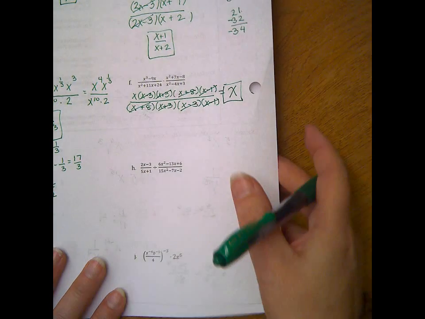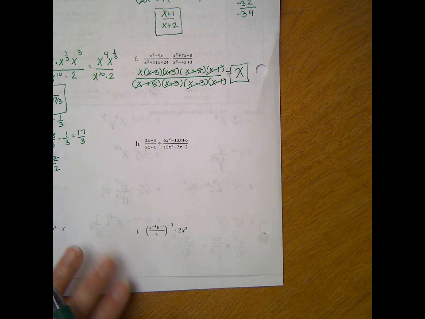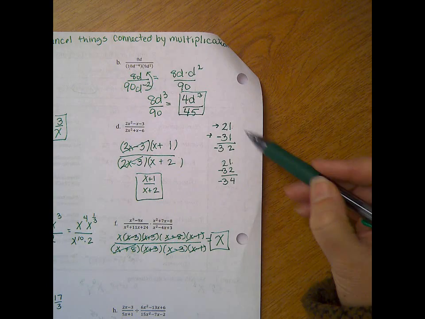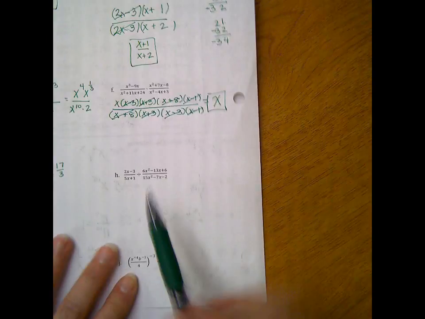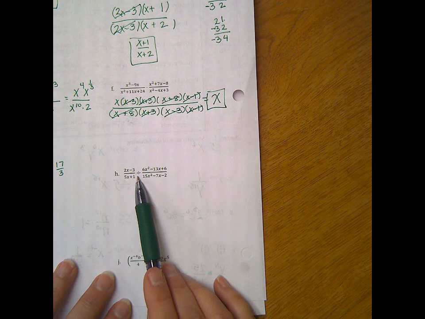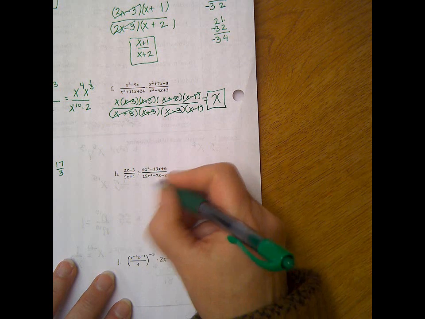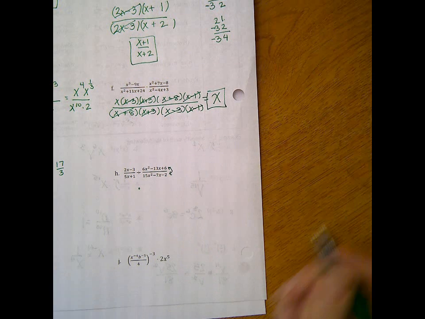H is another factoring problem. Be careful. There are coefficients in front of the x squared term, so you're going to have to do either your cross multiplying trick or slide and divide if you prefer that, which isn't my favorite, but okay, anyway. But make sure, since this is division, you're going to have to change to multiplication and flip this. Okay, so keep, change, flip, factor everything, see what cancels, and pause here to get it.